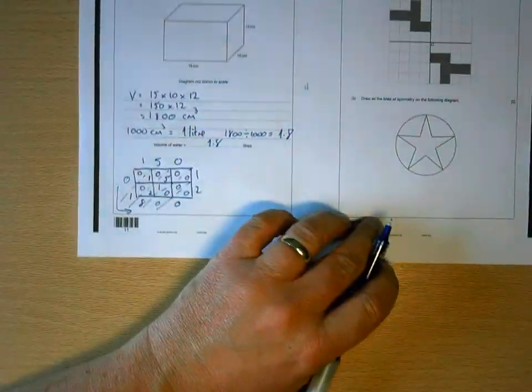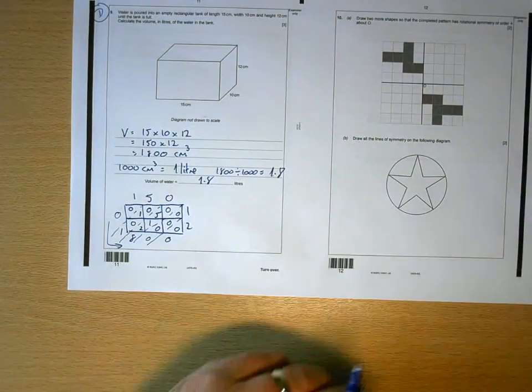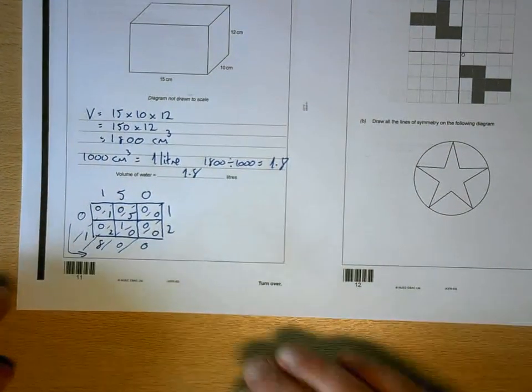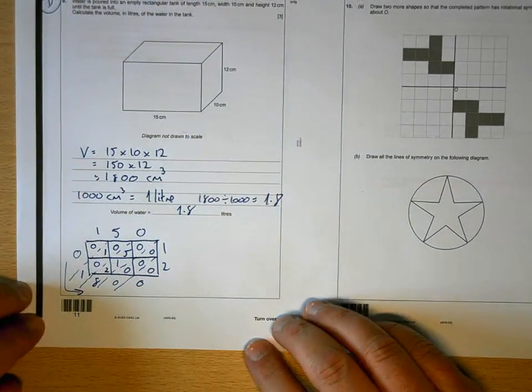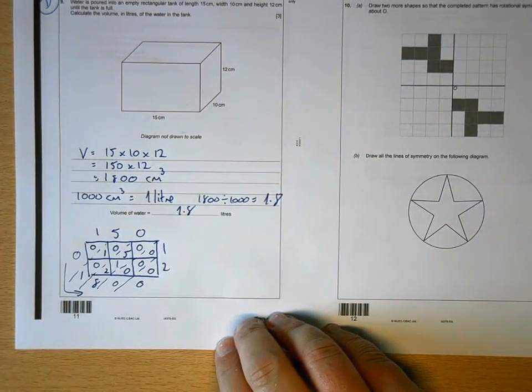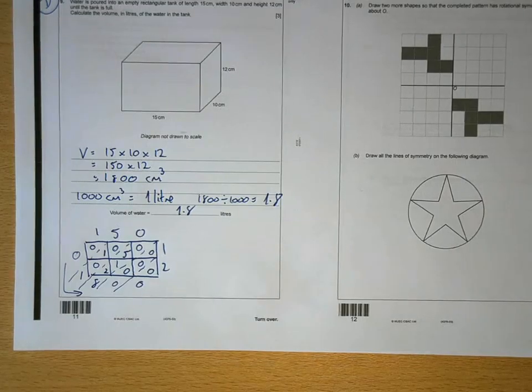So there's quite a bit of maths to do there for those 3 marks. I'll zoom back in now. The previous question. So first of all, you've got to do a non-calculator multiplication of those 3 numbers. That will give you the answer in centimeters cubed, and then you have to divide that by 1000 in order to turn it into litres.